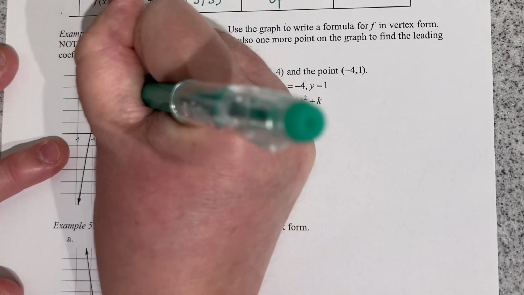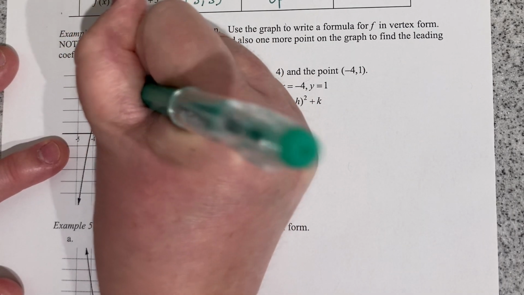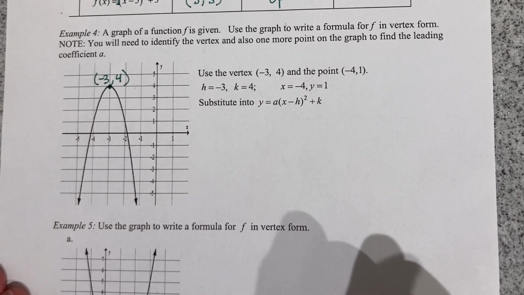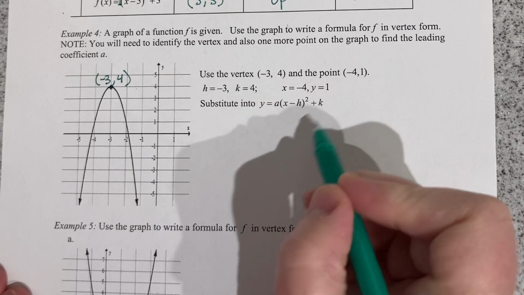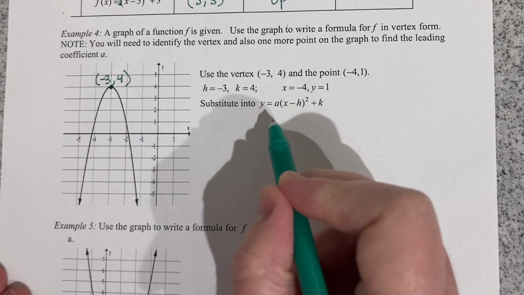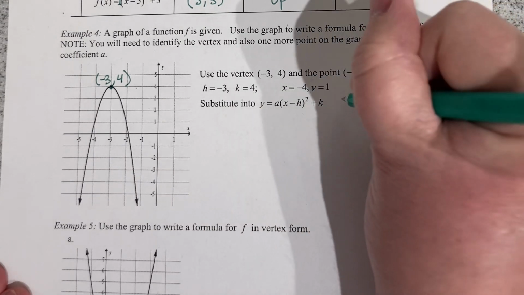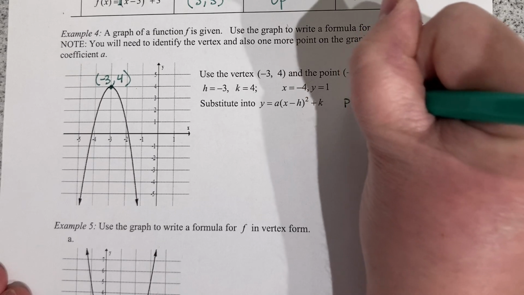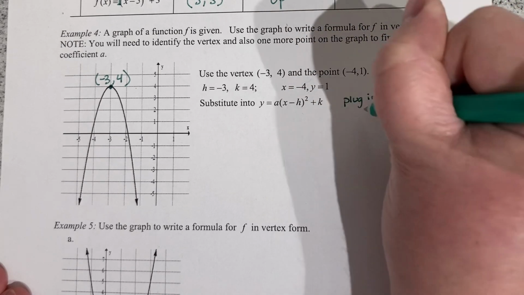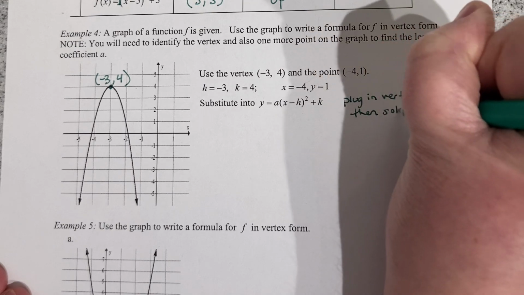This one, the vertex is the point negative 3, 4. We can read that from the graph pretty easily. So let's put that into vertex form. The only thing though is that we do not know a. We have to solve for a. So we're going to plug in the vertex, then solve for a.